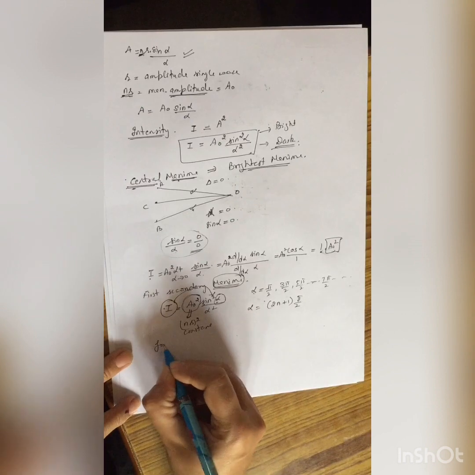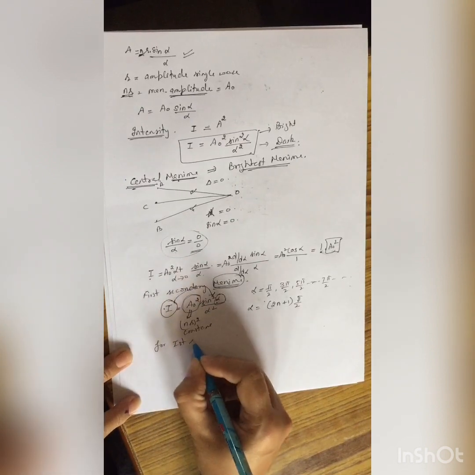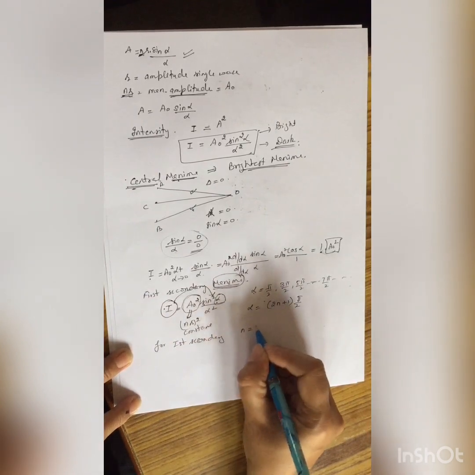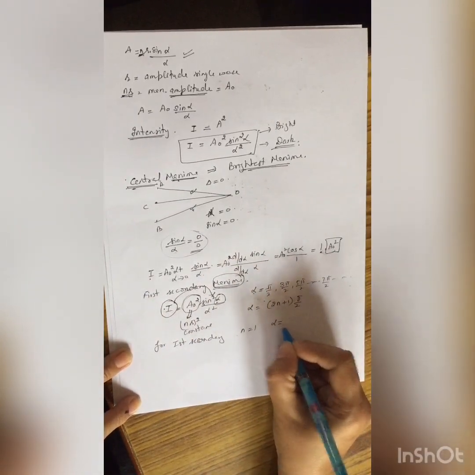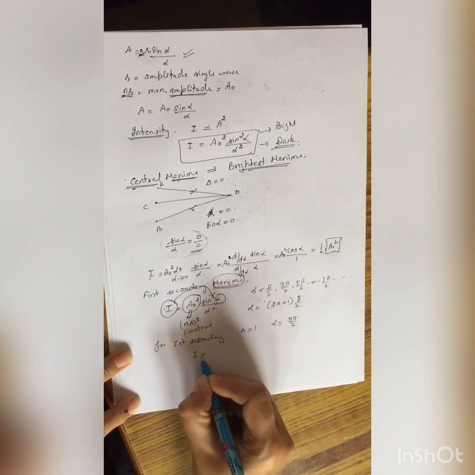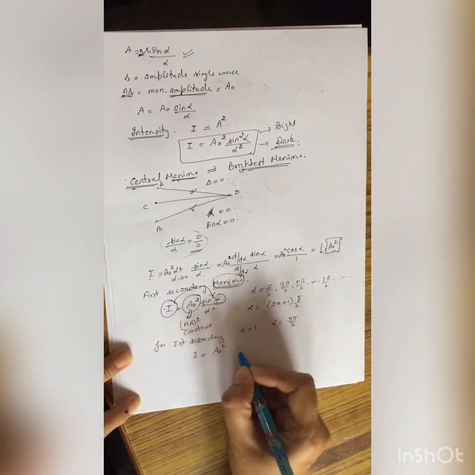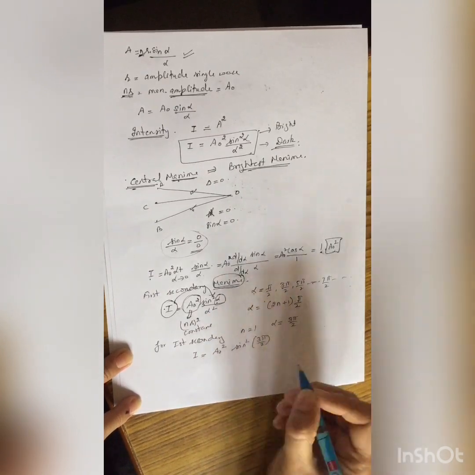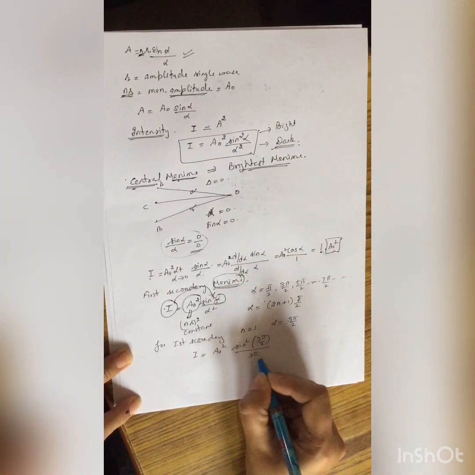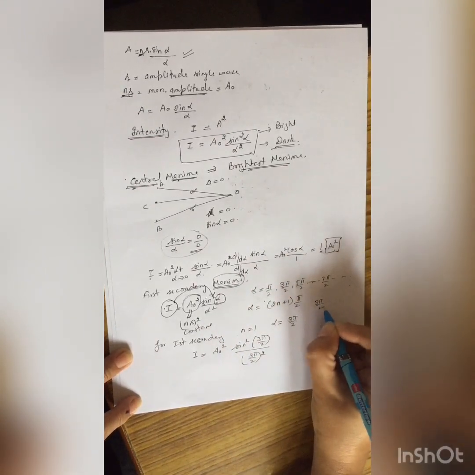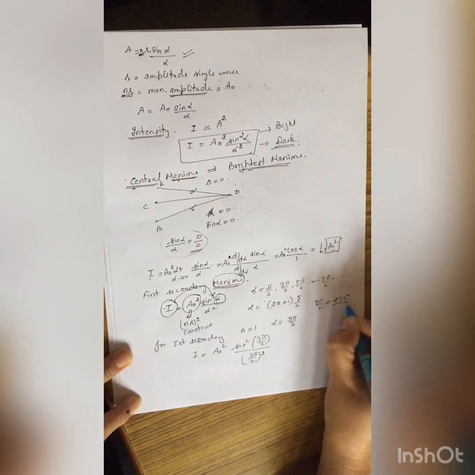For the first secondary maxima, we have to put n is equal to 1. It means alpha is equal to 3 pi by 2. Then what about the intensity? Intensity comes out to be sine square 3 pi by 2 divided by 3 pi by 2 whole square, as 3 pi by 2 is equal to 270 degrees.